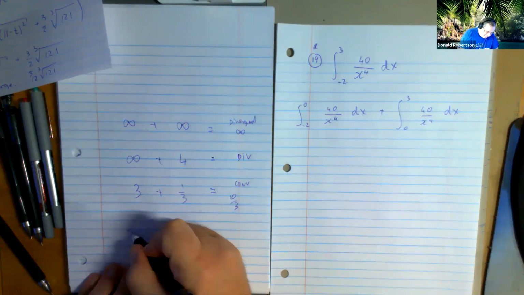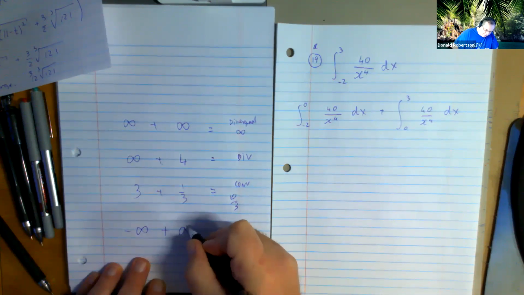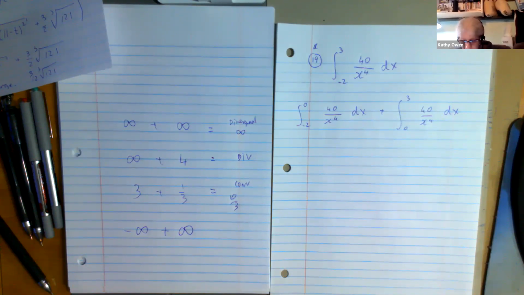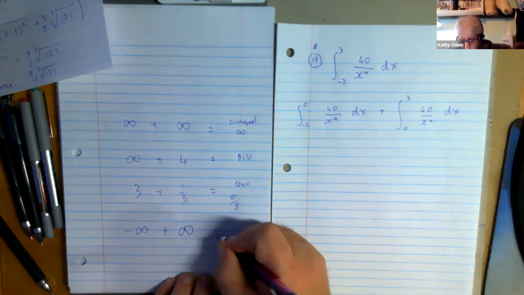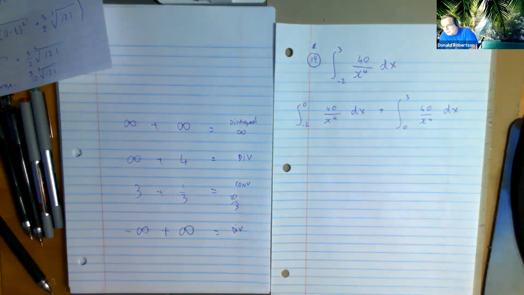Now, can you imagine that the first answer was, for some reason, negative infinity, and the second one was plus infinity? I'm warning you. Trick question. Still divergent. No, it's not equal to 0, because one version of infinity could be bigger than the other. Infinities don't play well very often when you try and subtract them.